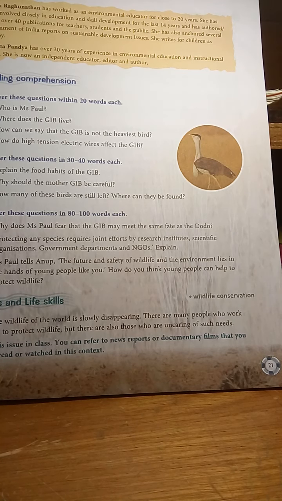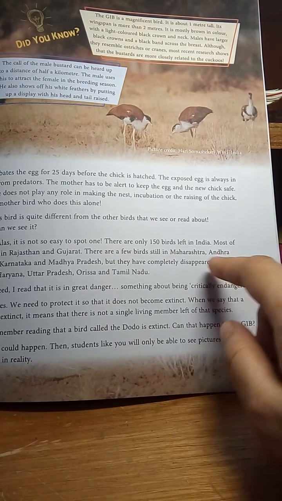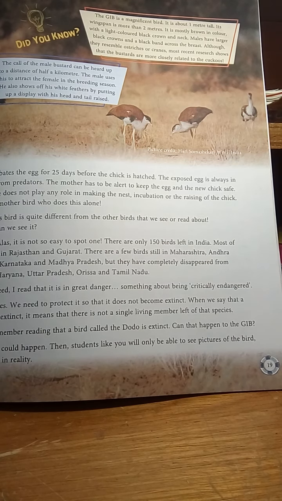Question number B3. How many of these birds are still left, and where can they be found? It's a clear statistical data. We have read that there are about 150 of these birds that are left, as this paragraph informs us, in India. Most of them are in Rajasthan and Gujarat, and there are few birds still in Maharashtra, Andhra Pradesh, Karnataka, and Madhya Pradesh, but they have completely disappeared from Punjab.